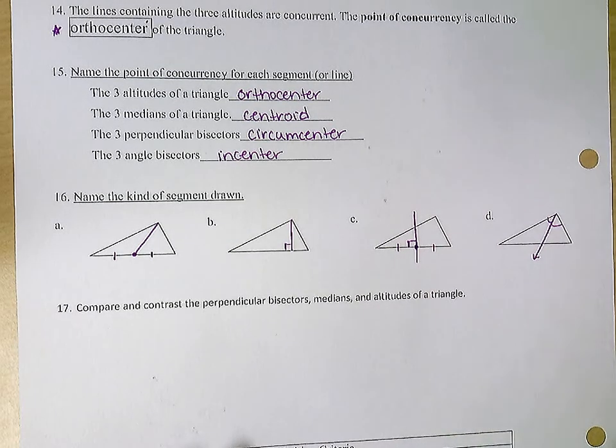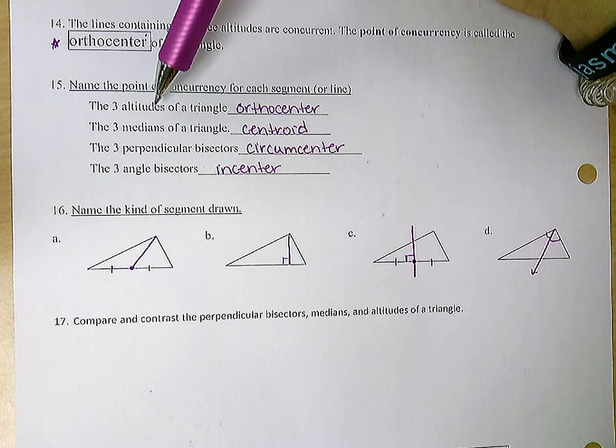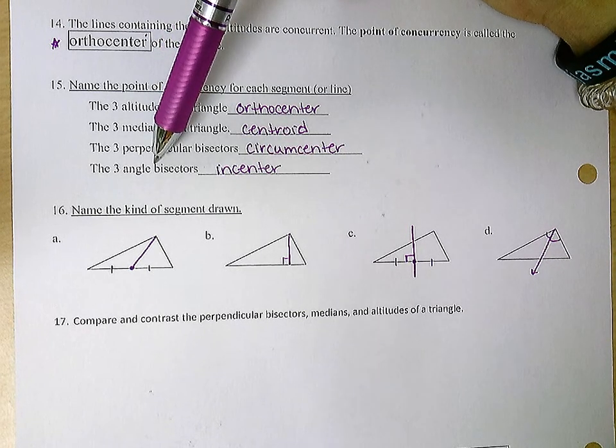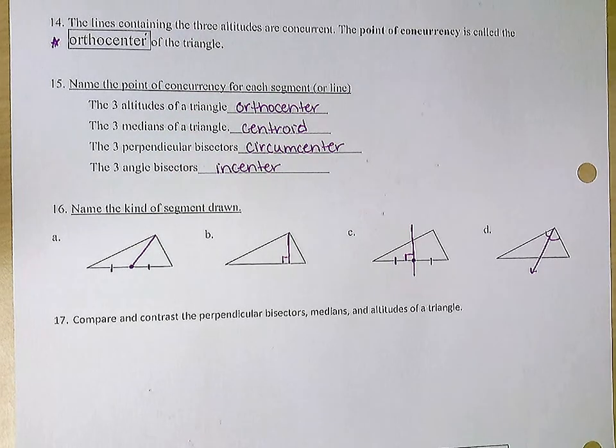Okay, so your 4 different segments are altitude, median, perpendicular bisector, or angle bisector. Label each of those with one of those 4. Two of them are on your note sheet from today already that we drew in. So label each of those.